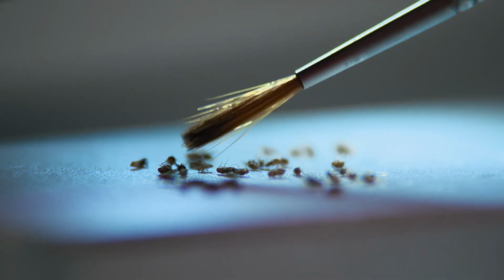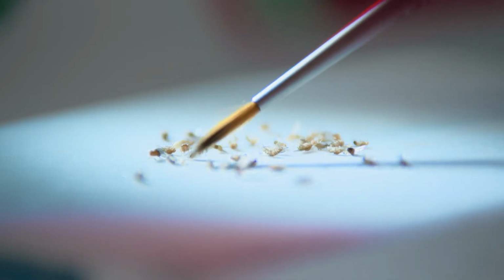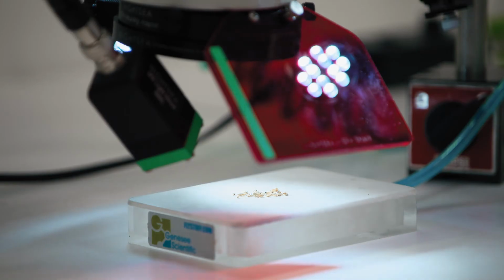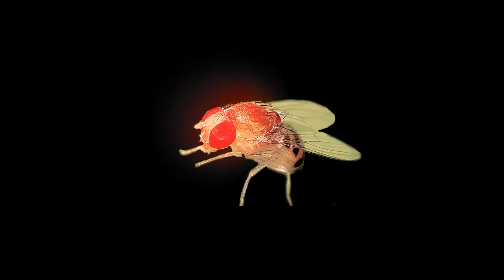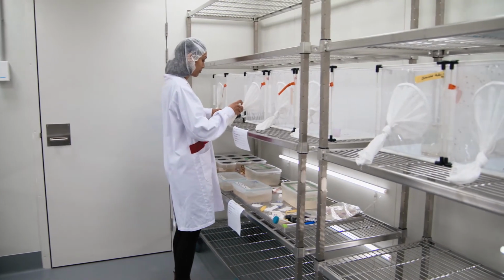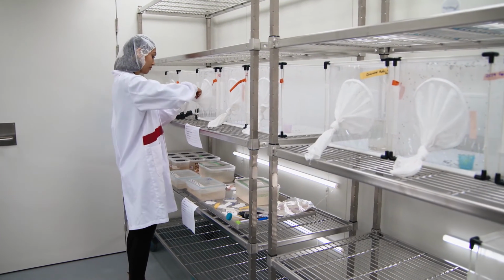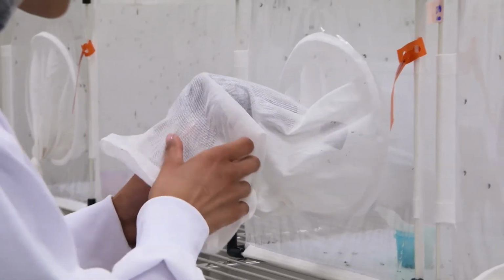When we make changes to insects or anything else, we usually have something along with that change that's easy to see. You have something that's called a marker, and that marker is something that lets you see what has been genetically engineered. So what the fluorescent eyes are telling us is that these are flies that have been genetically modified. And so when we see the fluorescent eyes, we're like, those are the flies that also have the mutation that we're most interested in.